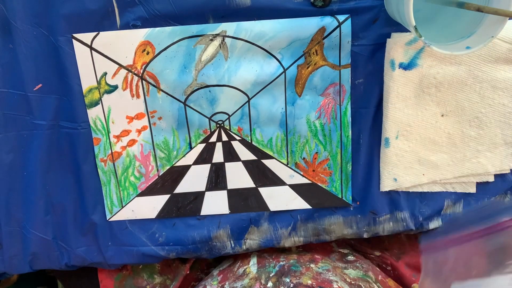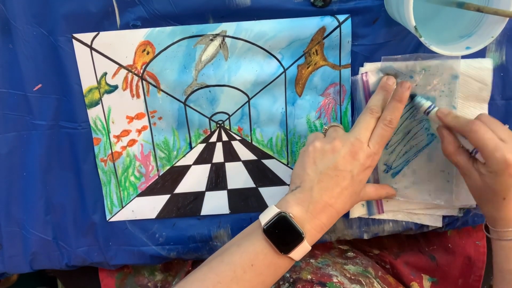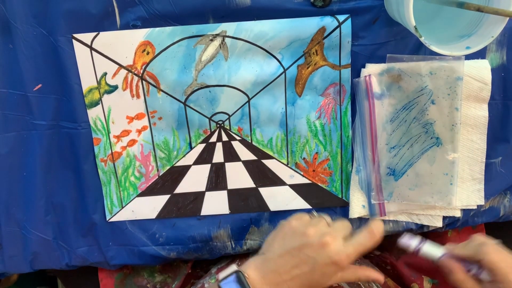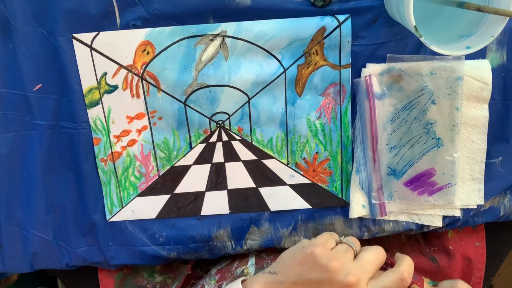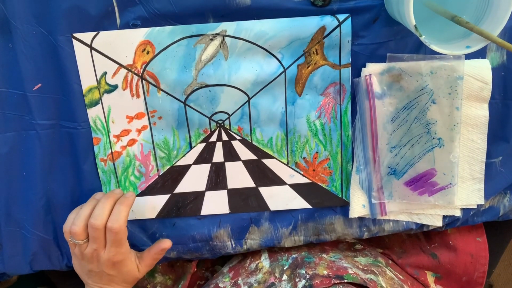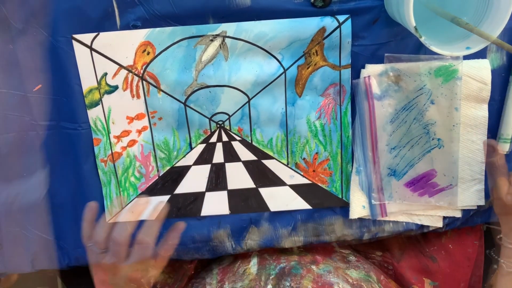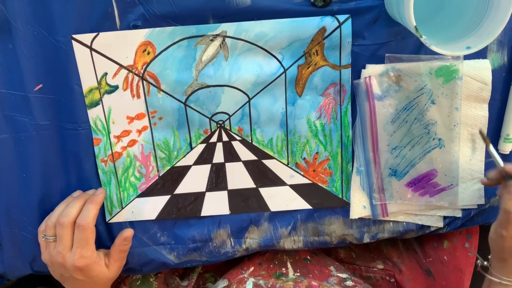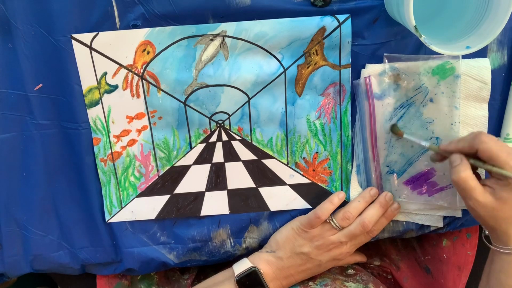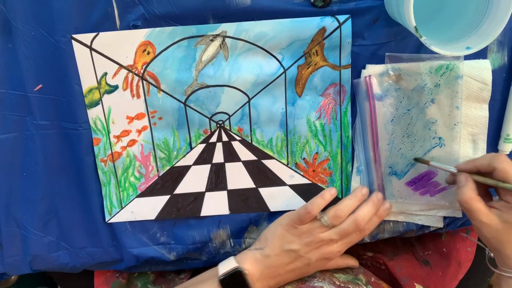So I'm adding more of the blue, but now I kind of feel like I need something else. So I'm going to do a little purple, a little green, just to make it kind of different. Why not? So let's see. I'm going to mix them. See what happens.